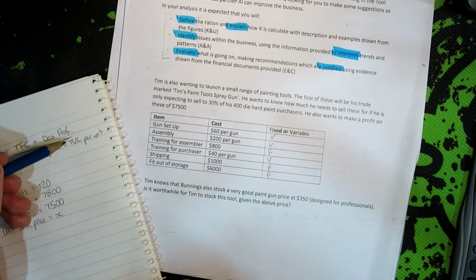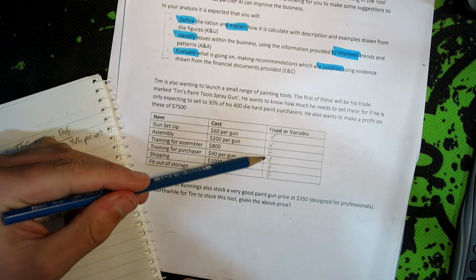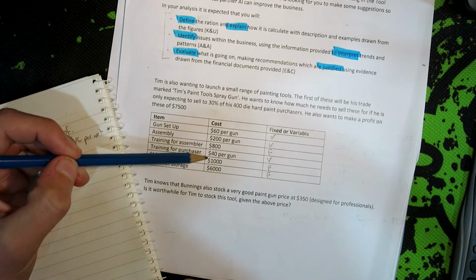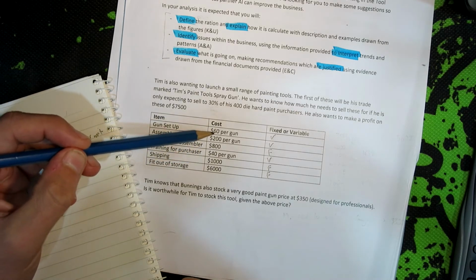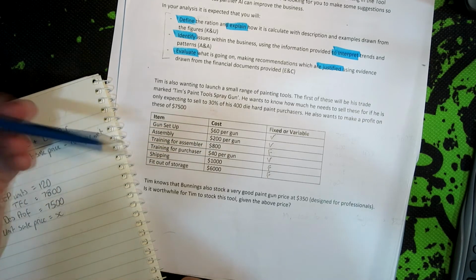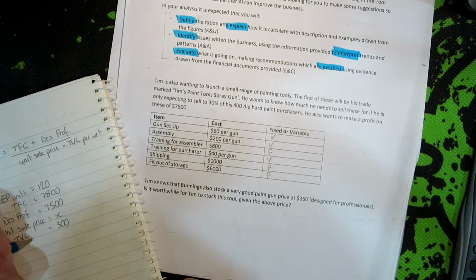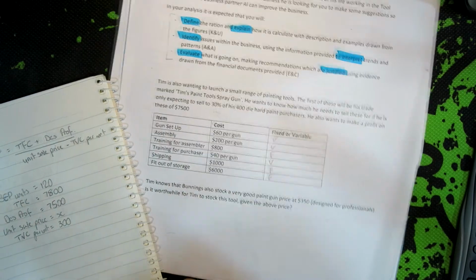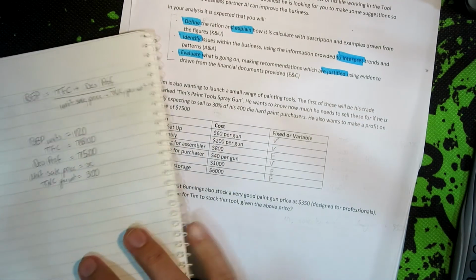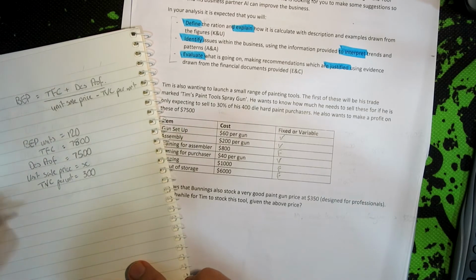TVC, or total variable cost, we can determine is the sum of all the variable costs for each unit. So 60 plus 200, 260, plus 40 is 300. So total variable cost is 300 per unit. Now we've got everything that we can put into the formula.